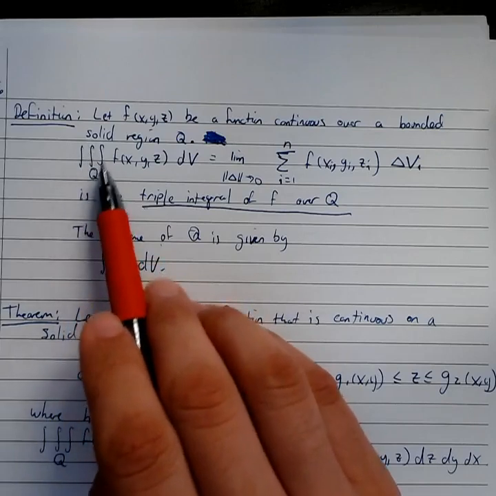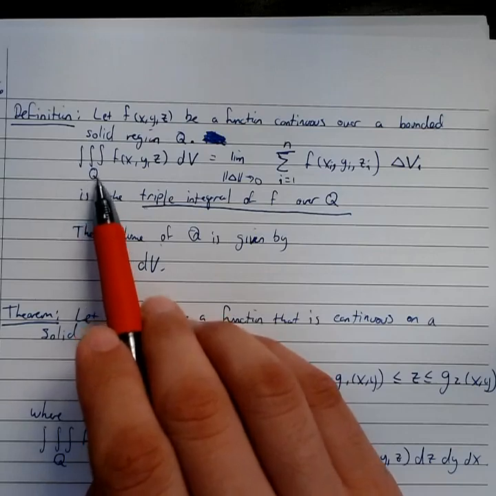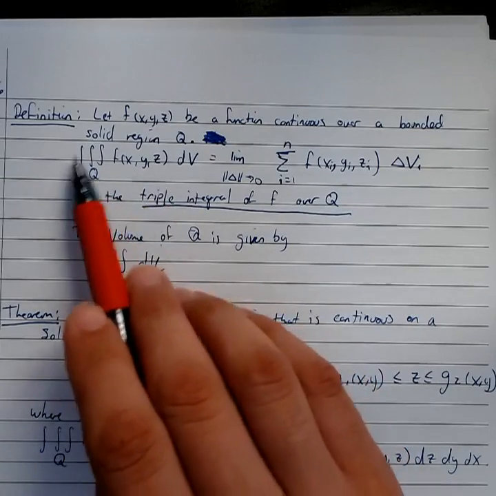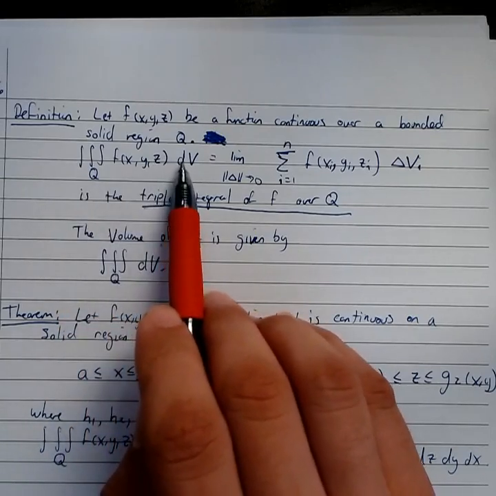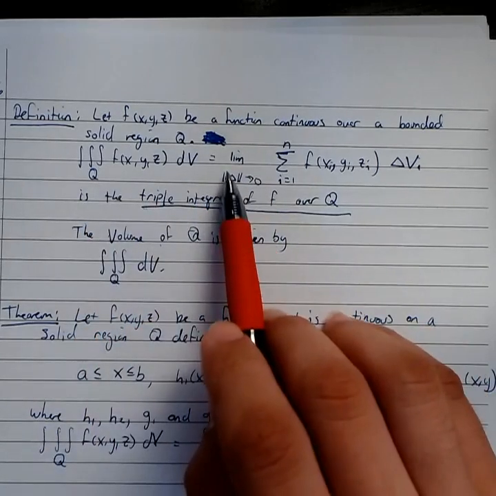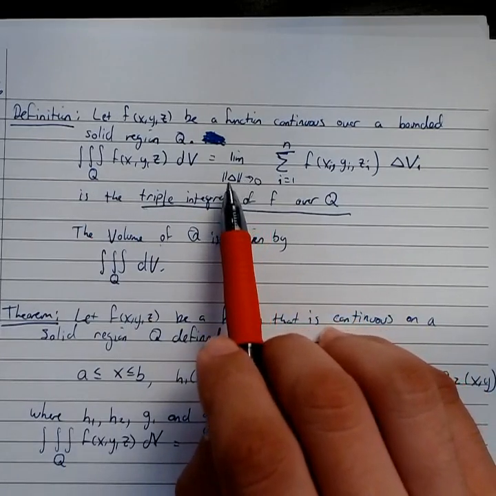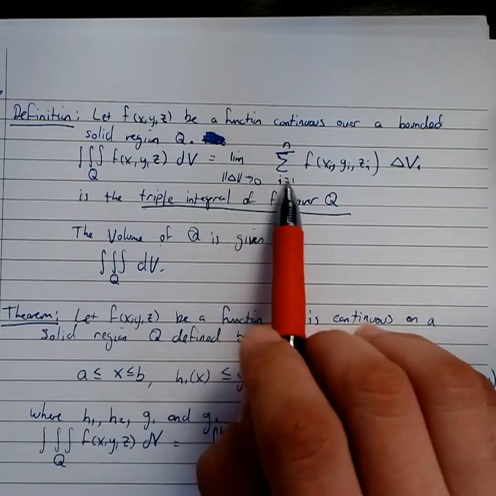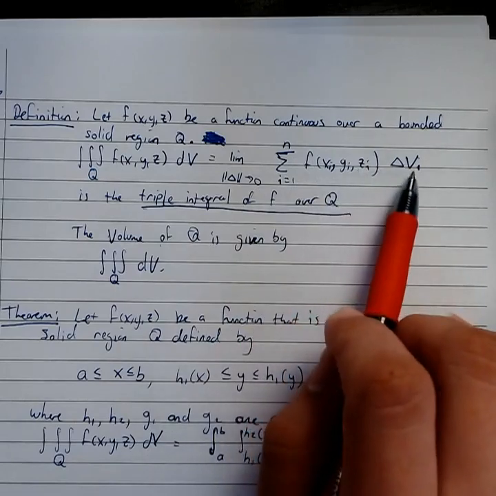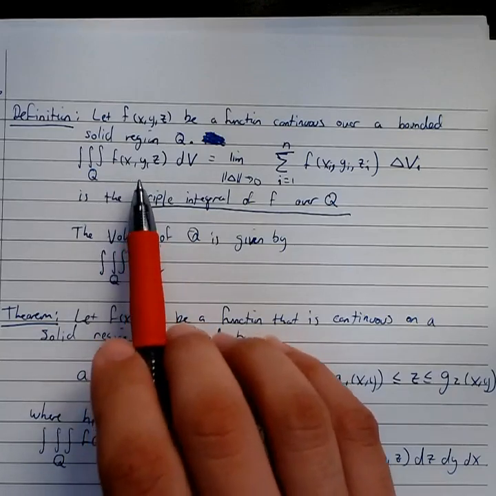It's denoted with 3 integrals with a Q, and that'll be a solid region, which will define our domain. Here's your function, which you're integrating over this region, and it's all with respect to volume, as opposed to area for the double integral. That's going to be defined as the limit, assuming that this limit exists, as the norm of our partition approaches 0 of the sum of the function times delta V_i. And again, the name for this notation is the triple integral of f over Q.